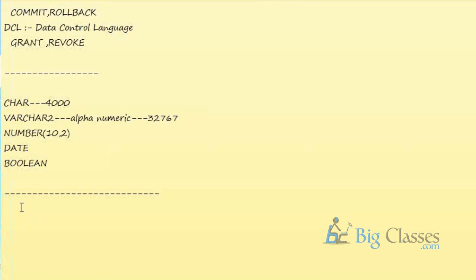Suppose you wanted to create a table which will consist of all the details like student ID, student name, and the course which they have joined, and the fee, and the joining date, when they have joined the course. Whenever you want to define a table in the database, we use a DDL language. Whenever you want to create a table, we'll use a create command. So how to create a table?